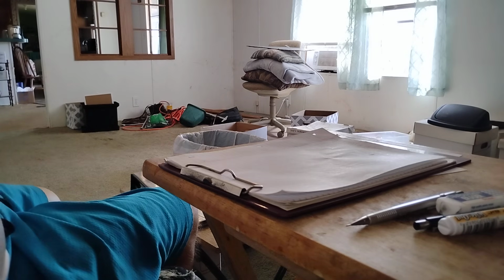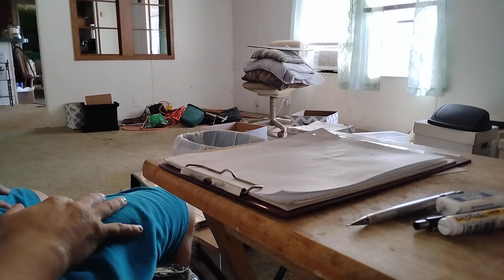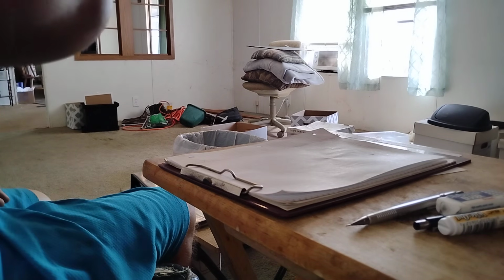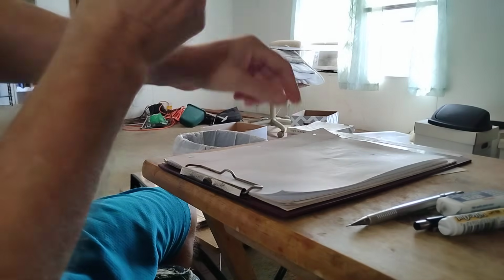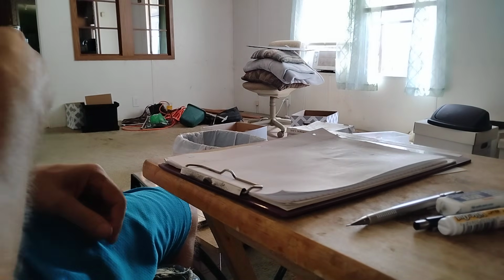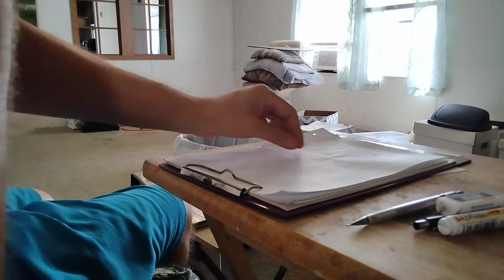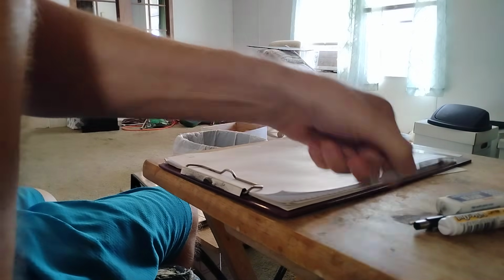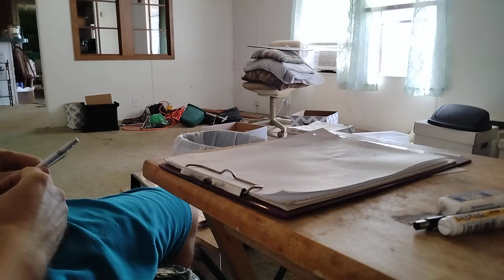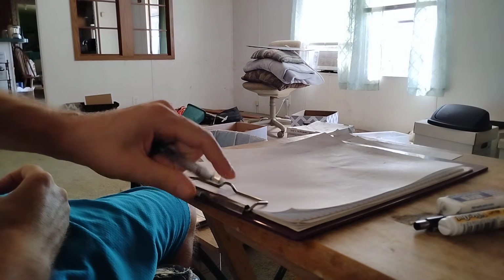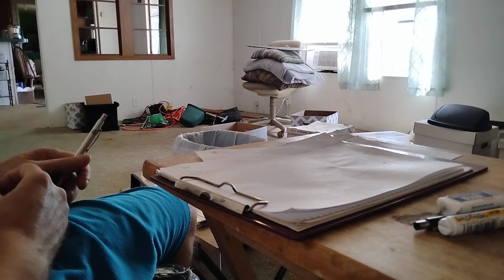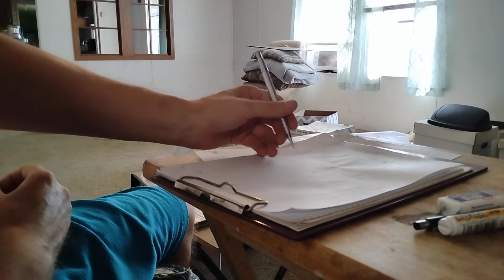Take that data, go home. I may spend a week spending hours writing down information by hand. Back in the days before there were typewriters, they had to write by hand.